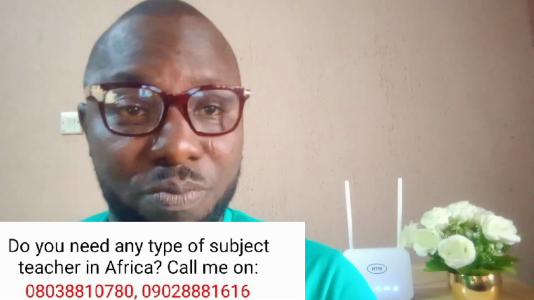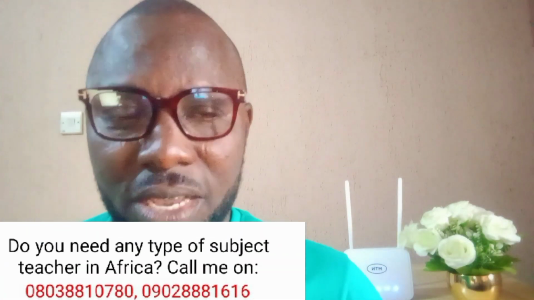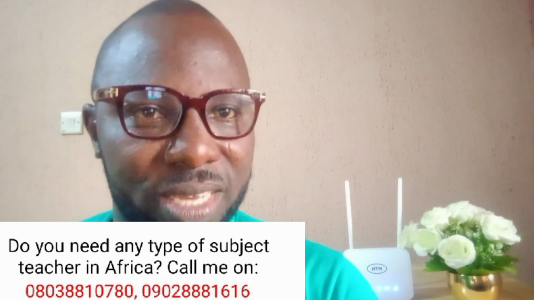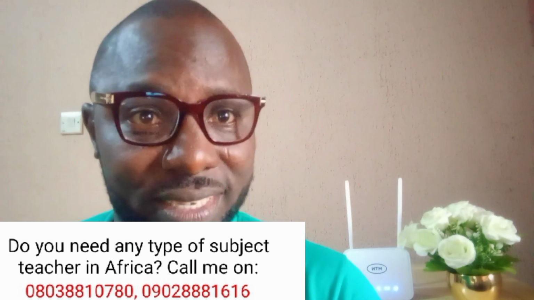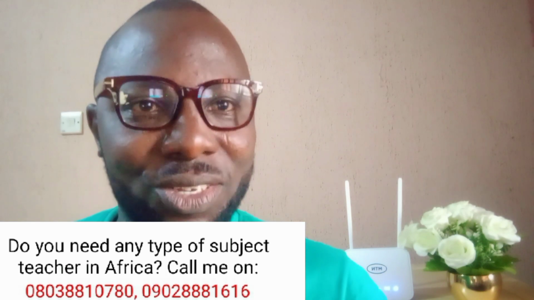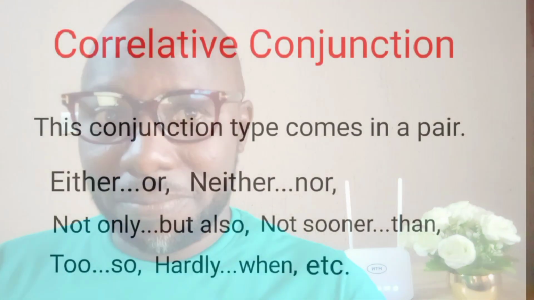Now, the knowledge of correlative conjunctions will really help students to pass some exams, even at JAMB level, because some of these correlative conjunctions are misunderstood. Students who do not have a clear understanding of them may substitute one pair of conjunction for another.